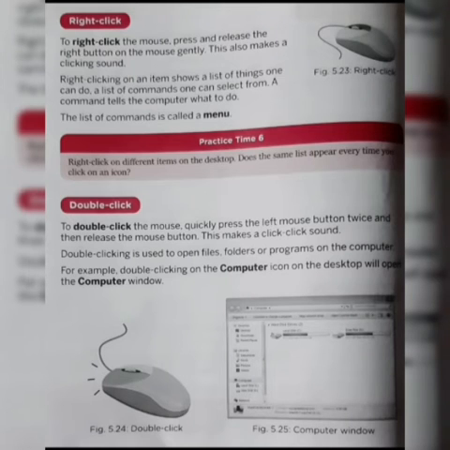Now next is double click. To double click the mouse, quickly press the left mouse button twice and then release the mouse button. This makes a click click sound. Double clicking is used to open files, folders or programs on the computer. For example, double clicking on the computer icon on the desktop will open the computer window. So dear kids, whenever we want to open any program or any kind of icon directly from the computer window, we use the double click option.